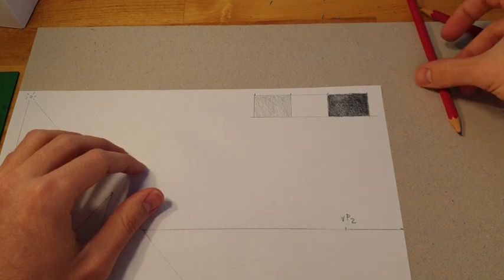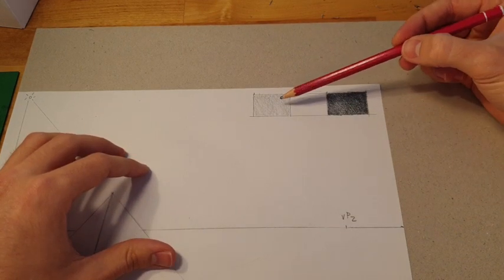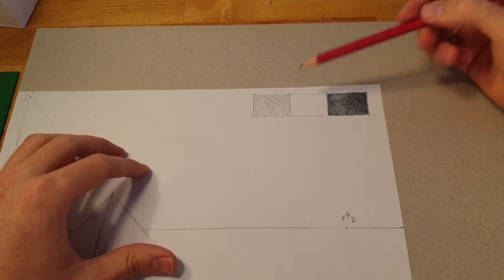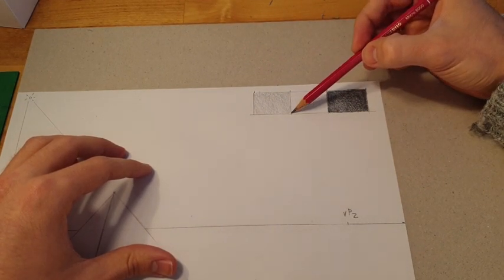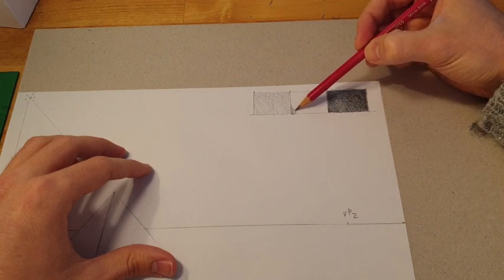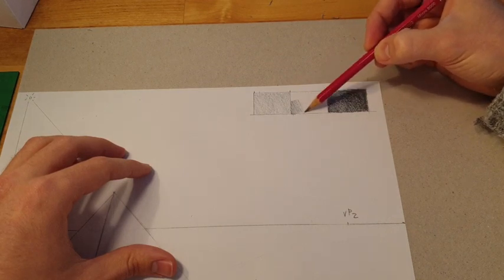Now it's time to add the intermediate value between the lighter and the darker ones. We'll use the HB or B pencil again, but applying a bit more pressure.